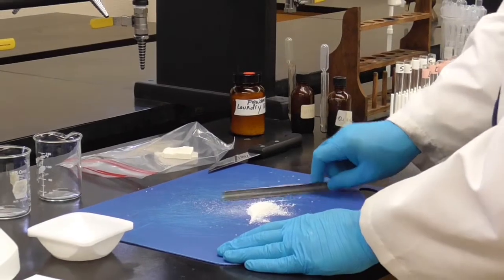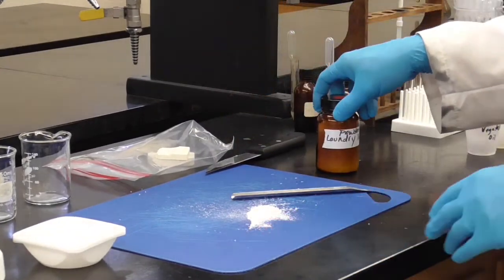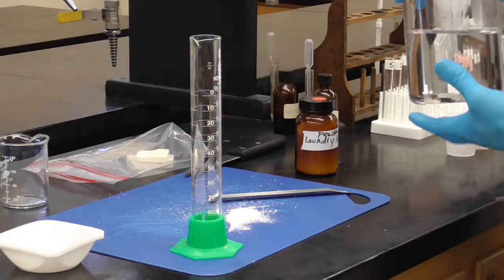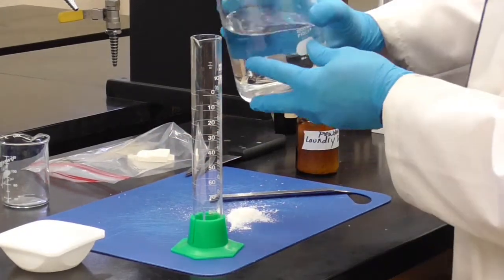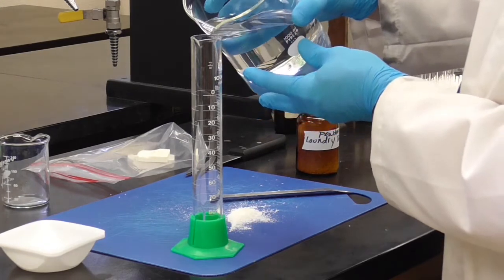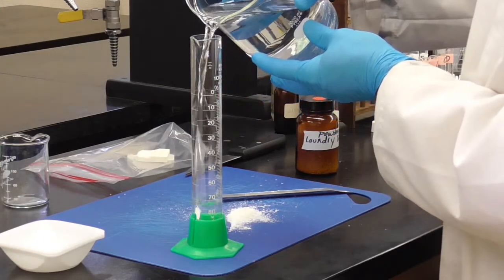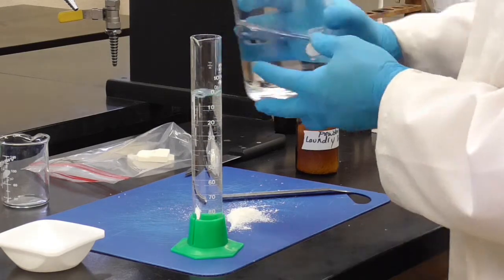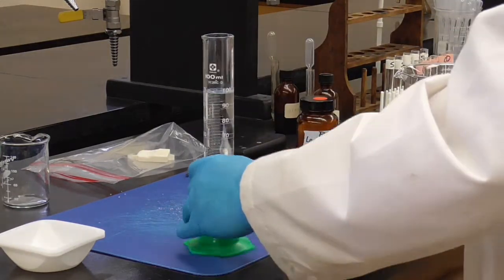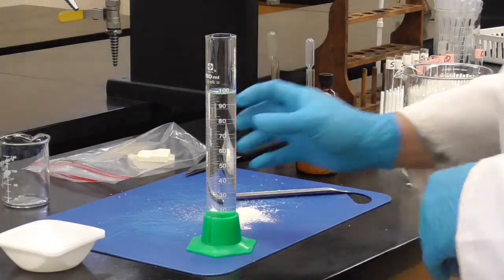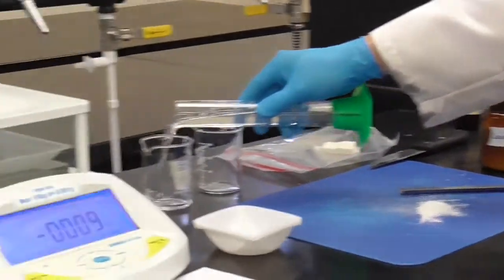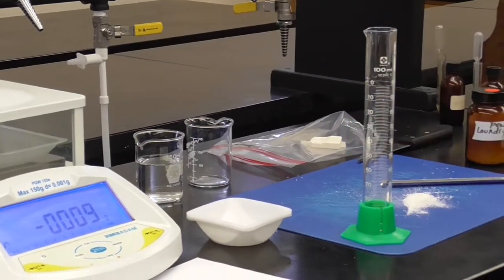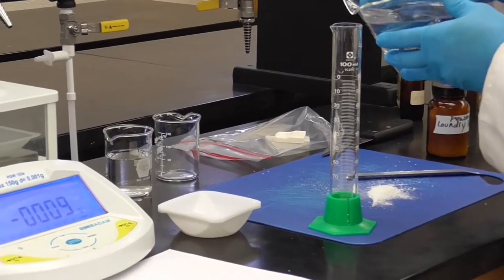Alright, so there's our normal hand soap, and again we've got some detergent. So we need 100 milliliters of water in each of our beakers. This is DI water that I grabbed ahead of time and put in the beaker here so I'd have it on hand. Okay, there we go. That's 100 milliliters. Put that in the first beaker, and same thing for the second beaker.